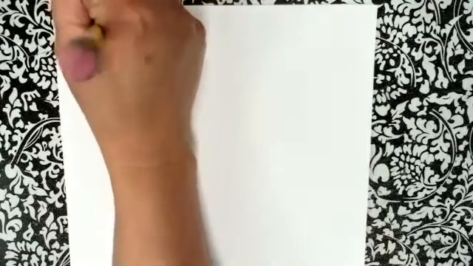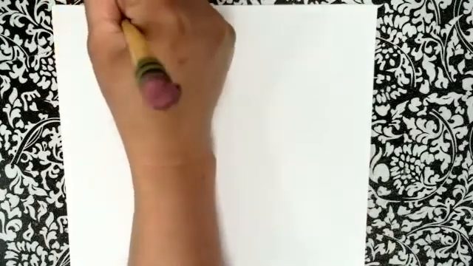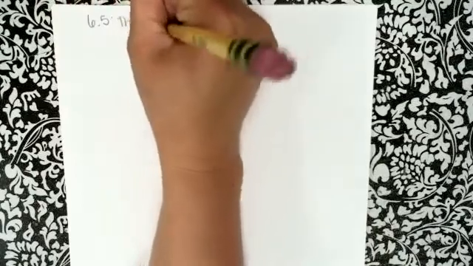So today our lesson is going to be on 6.5, the tangent graph.